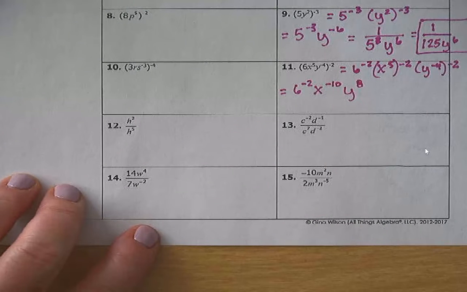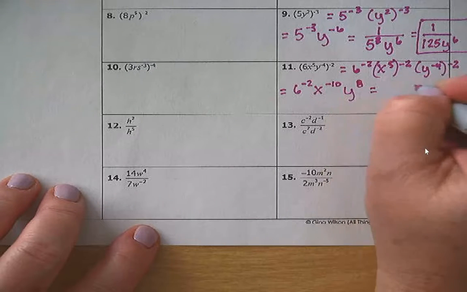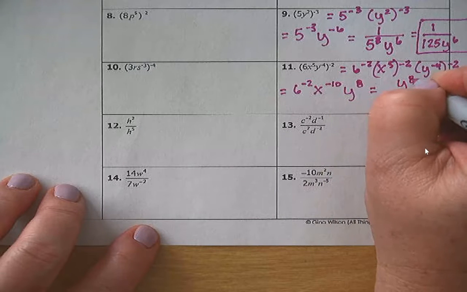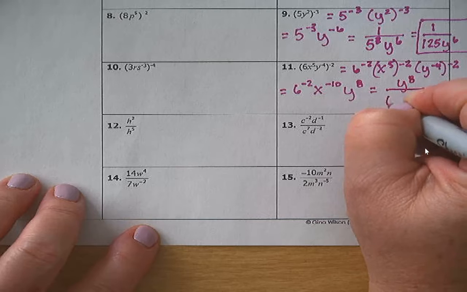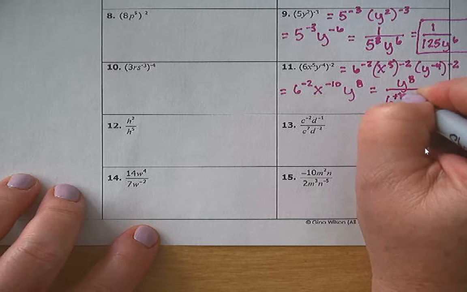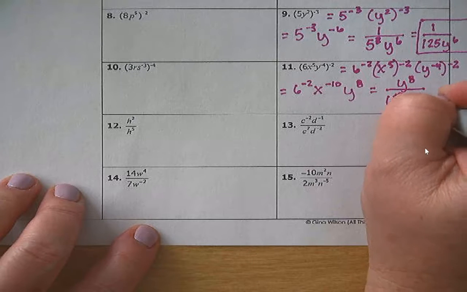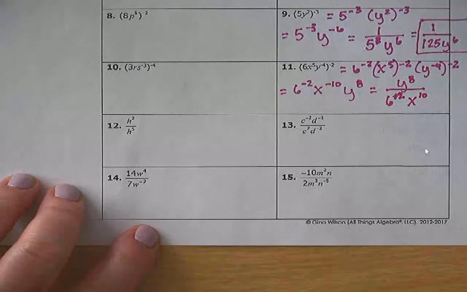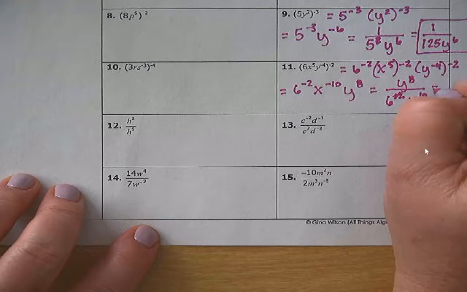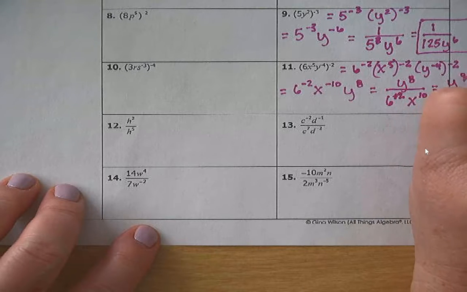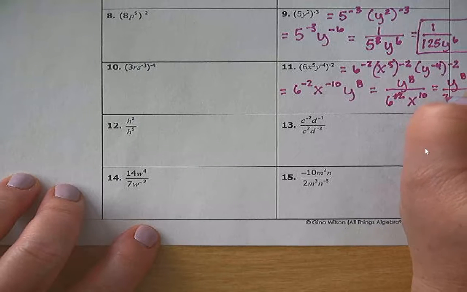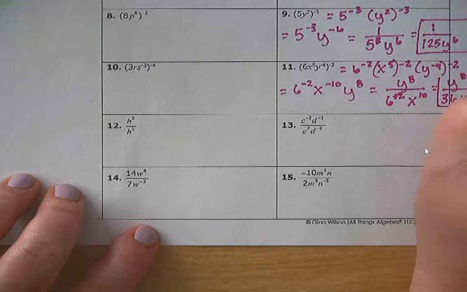So one of my items has a positive exponent and the others are negative. So the y to the 8th stays in the numerator. And in the bottom, I have 6 to the negative, I got to make it 6 to the positive 2 when I move it, and x to the positive 10. Now, 6 to the positive 2 power simply means 6 times 6, or 36. So I could probably write this a little nicer as y to the 8th over 36 x to the power of 10.